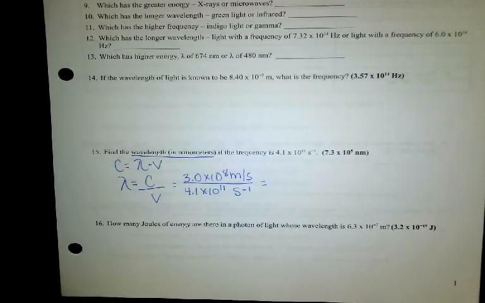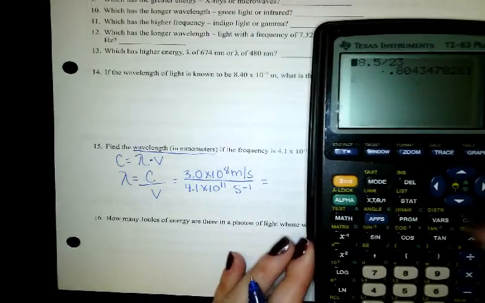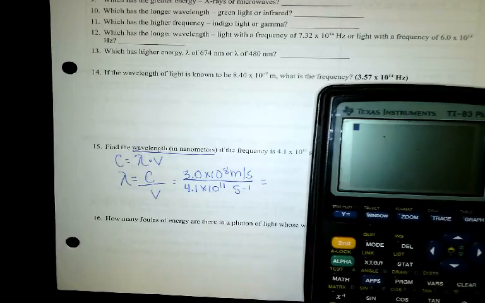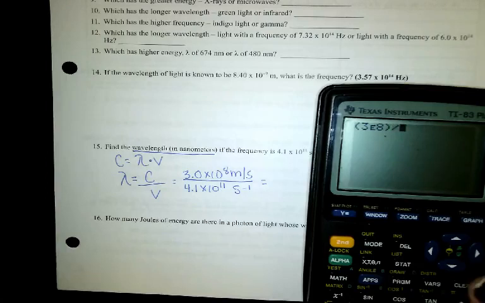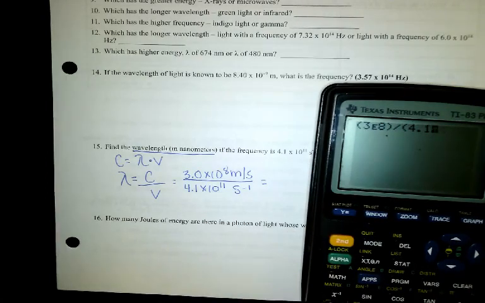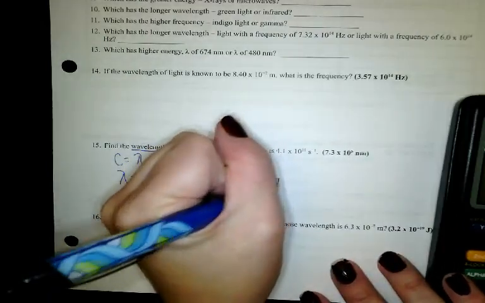Now, when we calculate this, remember what you're going to get is going to be in meters, okay? So we do 3 times 10 to the 8th, I'm going to put it in parentheses, divided by 4.1 times 10 to the 11th. And that's going to give me 7.3.